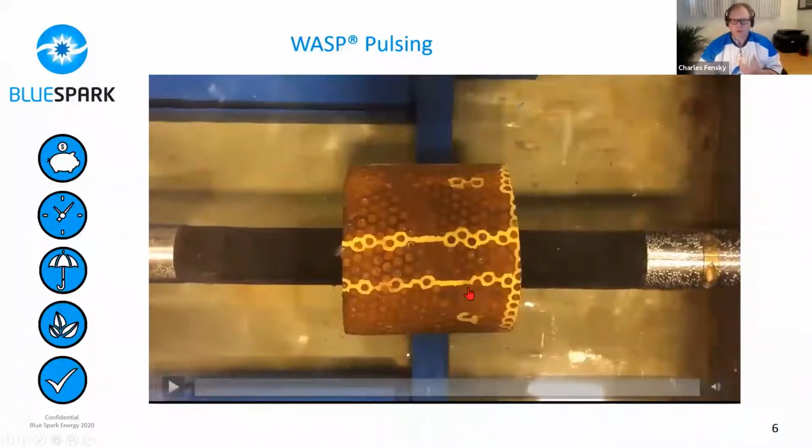So what I'll show is treat you with a bit of a video right here. This video is an example of a sand screen that was pulled from a well that was having flow issues. The pores and flow paths themselves are plugged with sand, calcium carbonate, and iron oxides. What we're going to show in this video is using this downhole WASP tool, using the pulsing action and observing what happens to the flow paths.